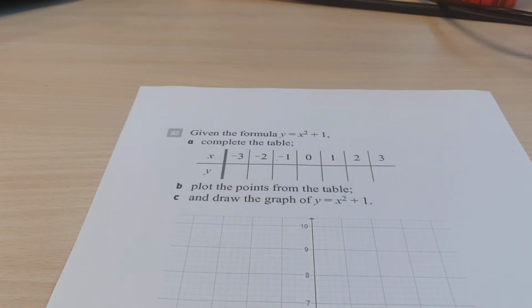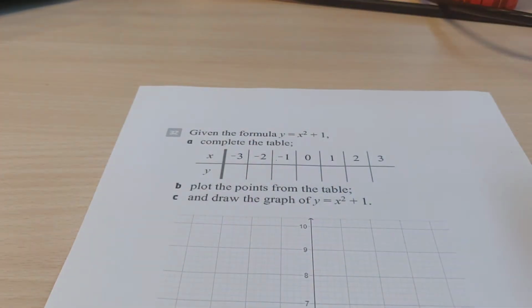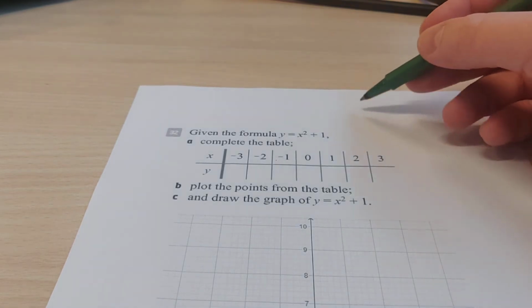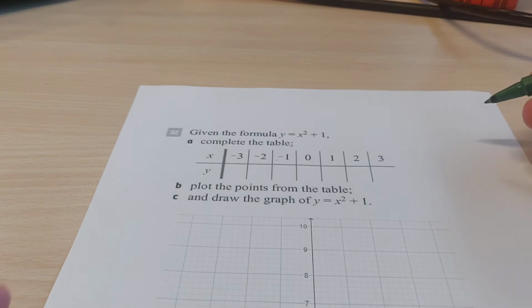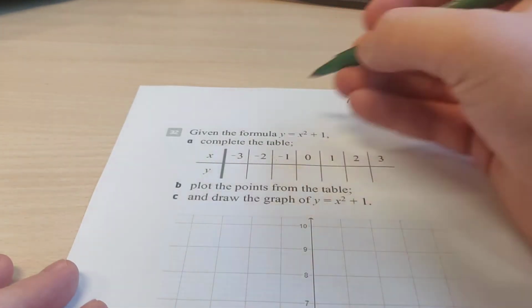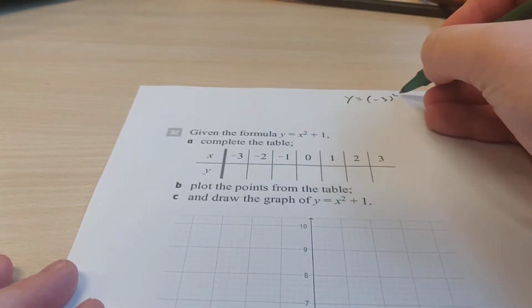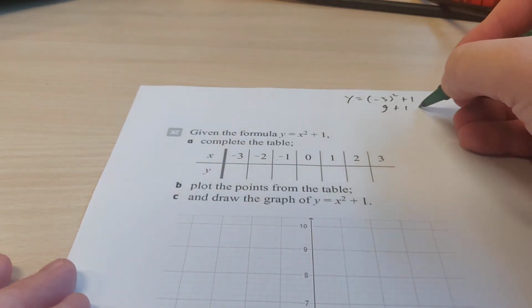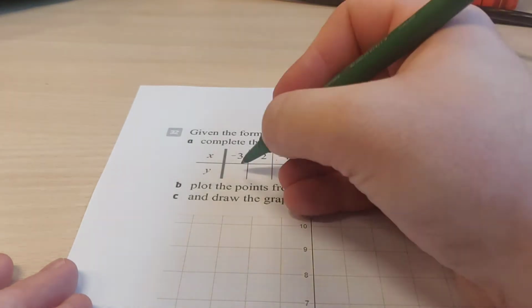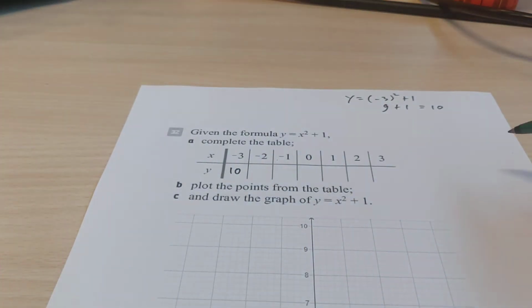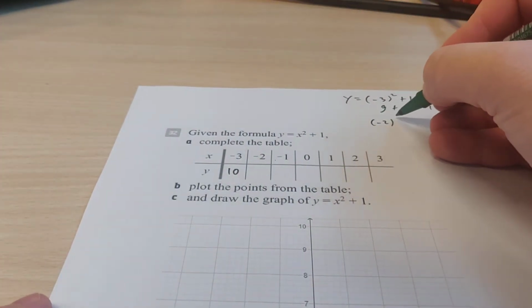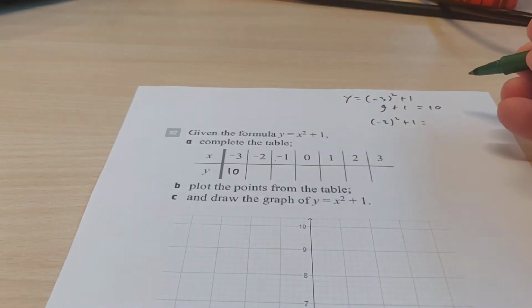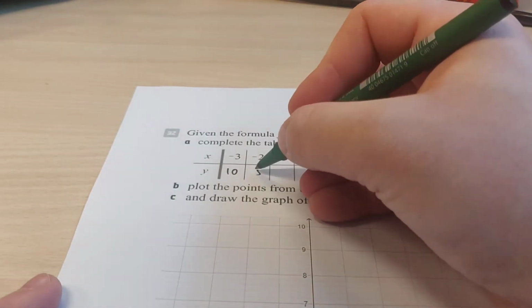So first, it says x squared plus 1. So when x is minus 3, then this is what you need to do, and you don't have to write down the calculations if you fill in the table, but I am going to write down a couple of calculations here so you can see what happens. Now if the x is negative, you have to put it in brackets, like that. So here we have minus 3 squared, so that's 9, and 9 plus 1 equals 10. So 10 I'm going to fill in over there. If I fill in minus 2, I get minus 2 squared plus 1. Well, minus 2 squared is 4, plus 1 is 5, so here I get 5.